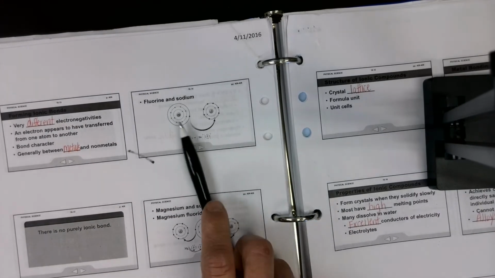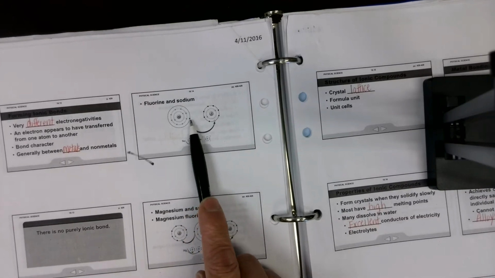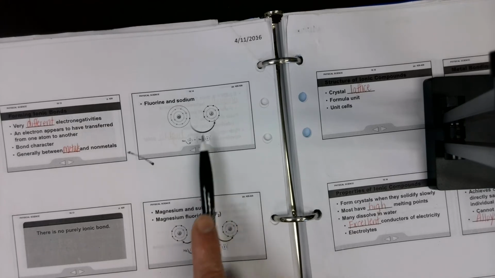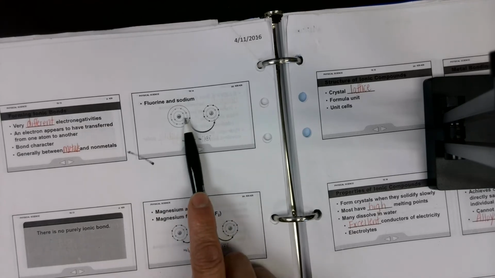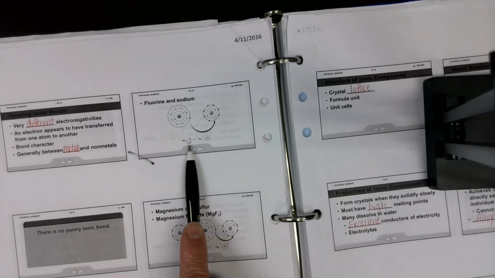And it helps sodium too, because sodium has this one lonely valence electron out here, and it wants to find a playmate for it, right? So it's going to pass it on over here to fluorine. And so we could draw our situation in those ways, right?